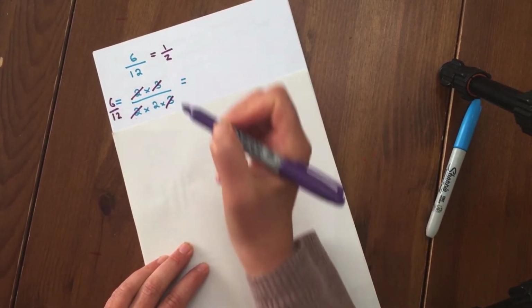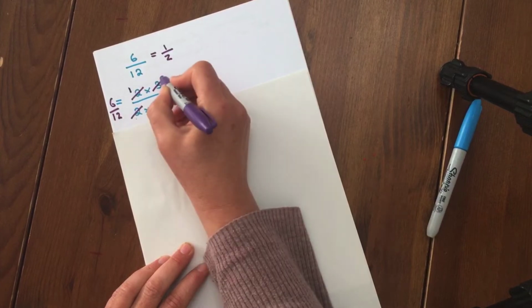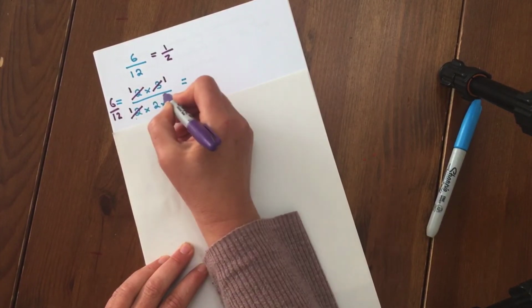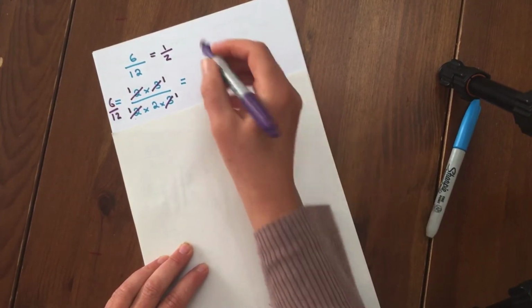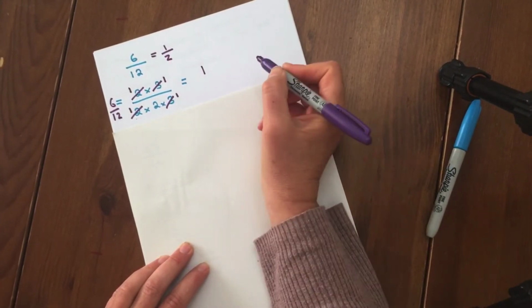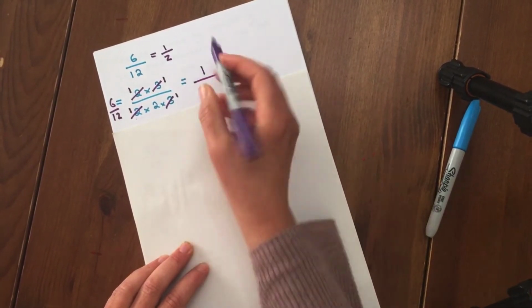cancel the 3's. Now, I can see on the top, when I cancelled, I can change all of these to 1, because basically I'm dividing the top by those numbers. So on the top of the fraction, I've got 1 times 1, and on the bottom of the fraction, I've got 1 times 2 times 1.